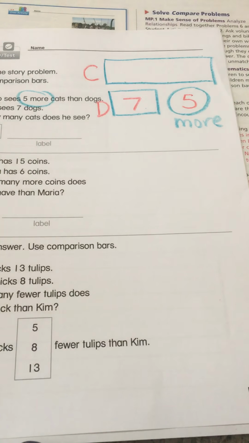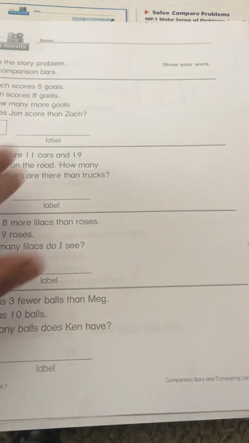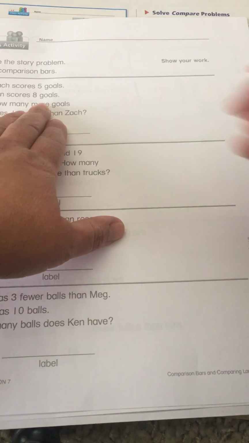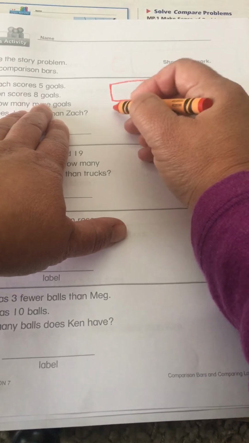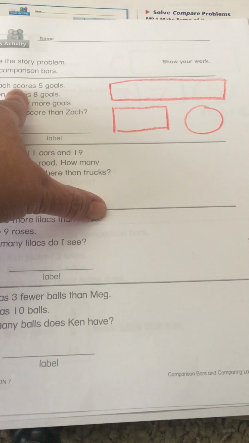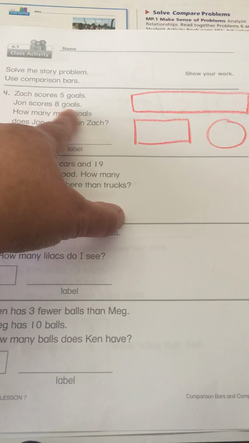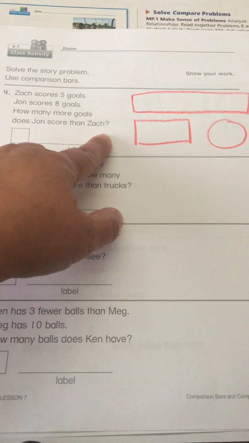For other comparison bars, these are like an older page that we had from before. I want to find one that's a little bit different. So I'm going to start with my comparison bars and make them nice and big again. Zach scores 5 goals. John scores 8 goals. How many more goals does John score than Zach?